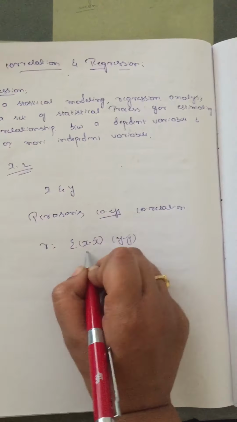Here we need sigma x square. Sigma x square can be written as summation x square by n minus x bar whole square. With respect to y, sigma y square is equal to summation y square by n minus y bar whole square. Next, sigma (x minus y) whole square can be written as summation (x minus y) whole square by n minus (x minus y) bar whole square. So first we have to find x bar, y bar and also (x minus y) bar.